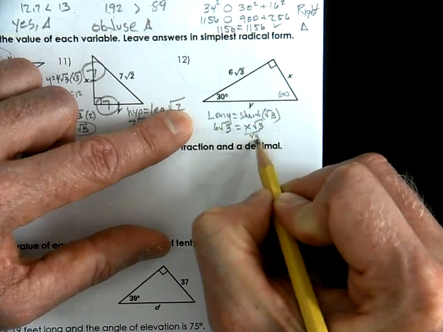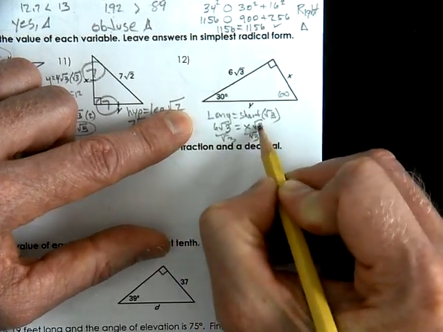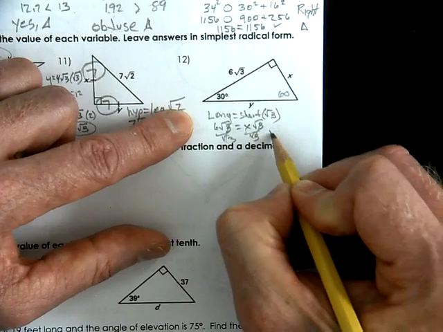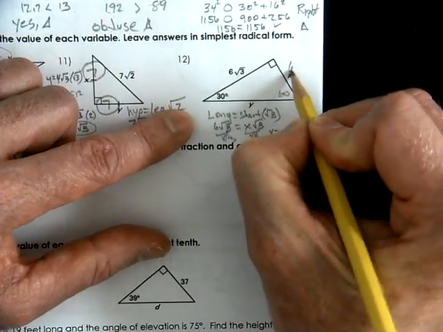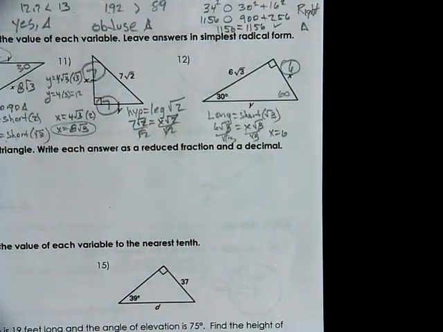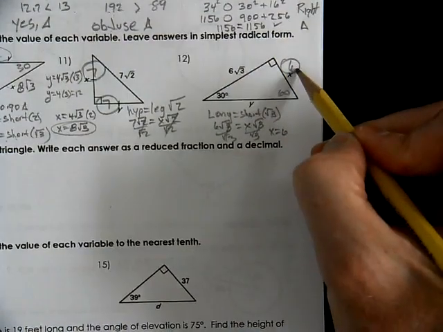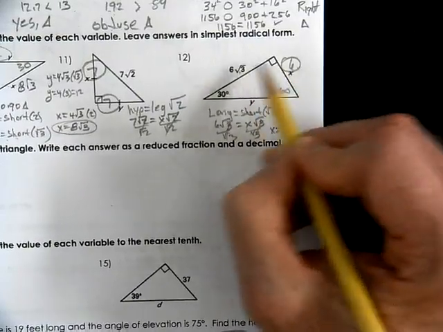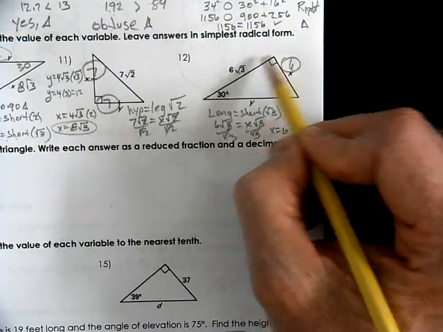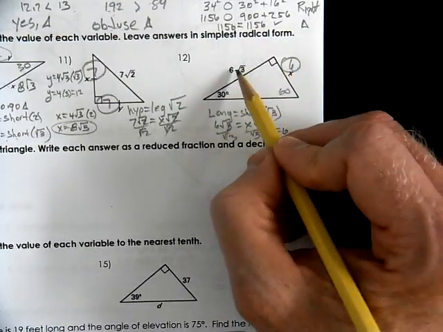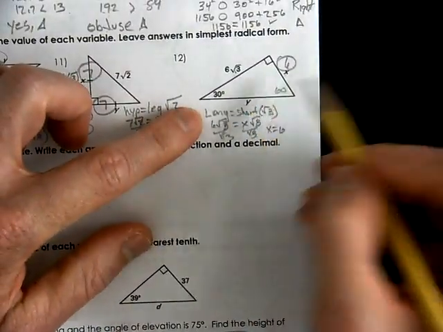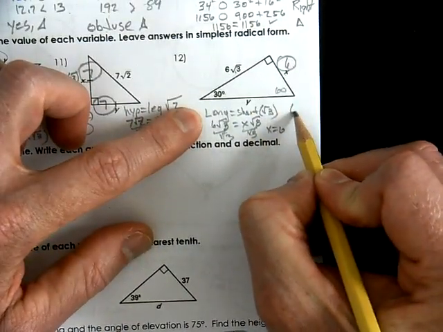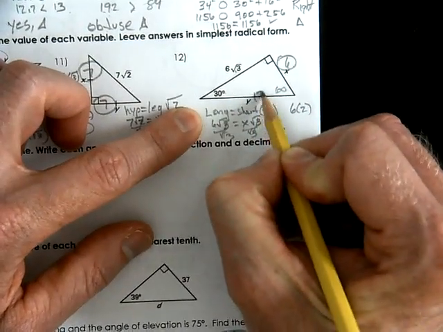So divide by root 3, divide by root 3, and x equals 6. That's not a surprise because the short leg times root 3, 6 root 3, is the long leg. So by going backwards, you're taking away the root 3. So the hypotenuse is going to be 6 times 2, which is 12.